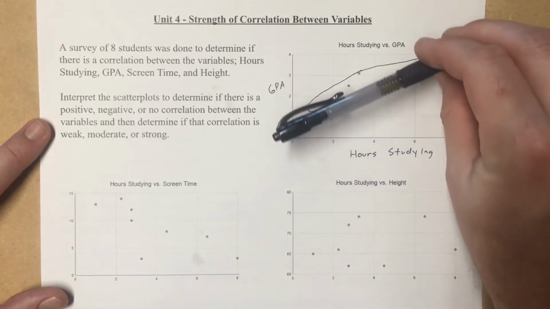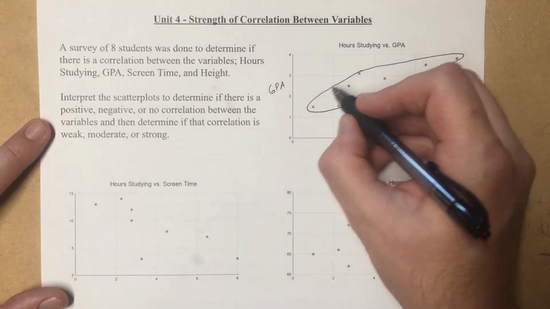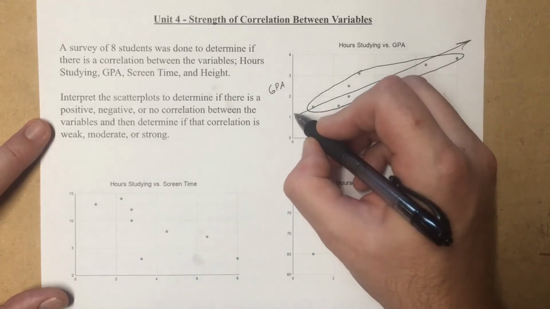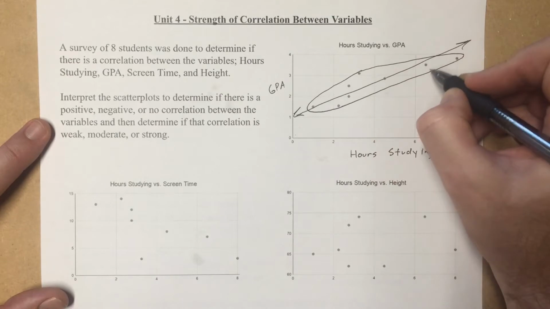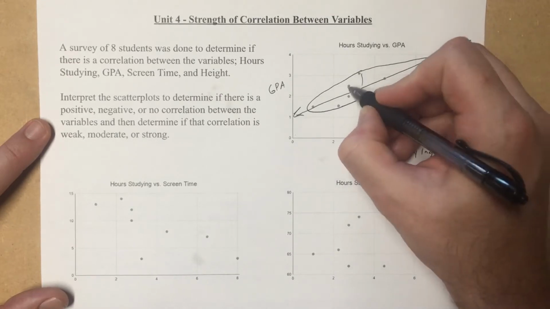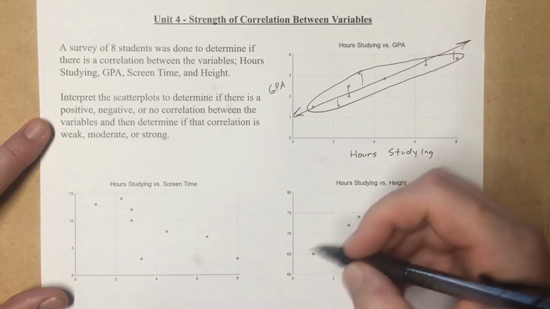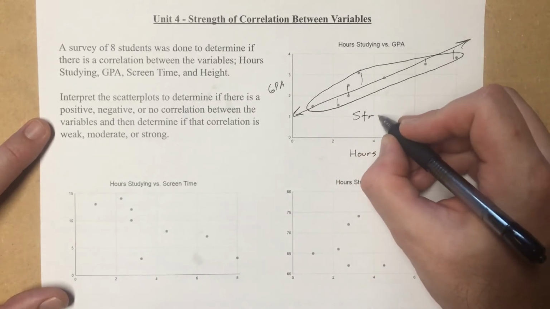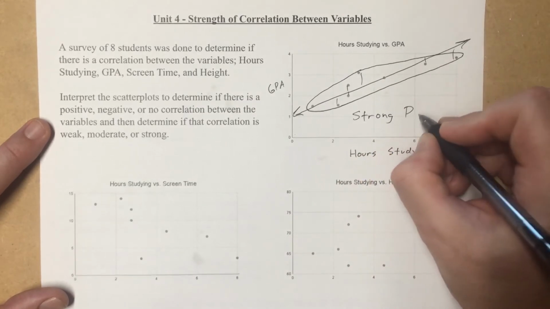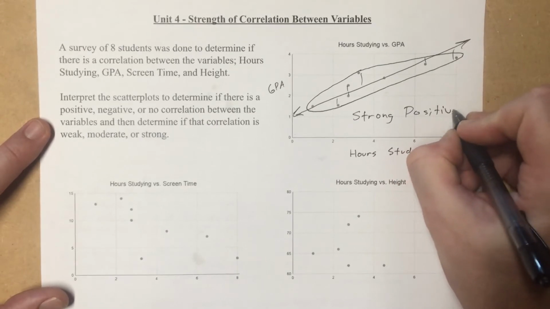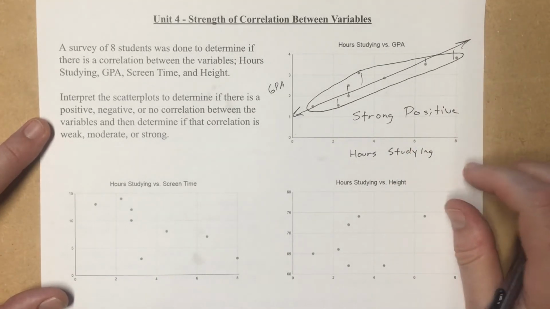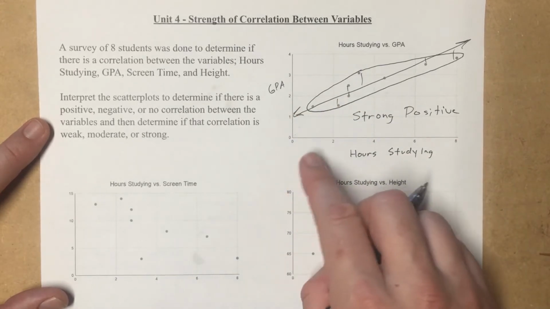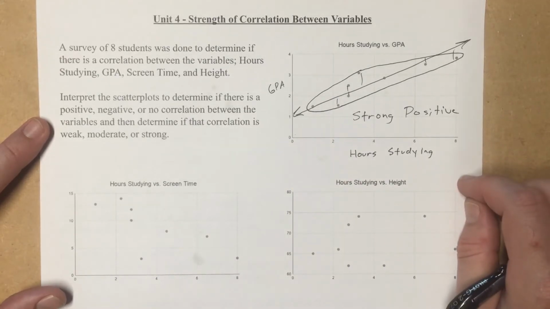And this is going to be a strong positive relationship because it's almost linear. You can almost draw a straight line through this cloud. If this is our line of best fit, all of the points are pretty close to this line, meaning that this is a strong and positive relationship. The more hours you study, the higher your GPA, or the fewer hours you study, the lower your GPA will be.